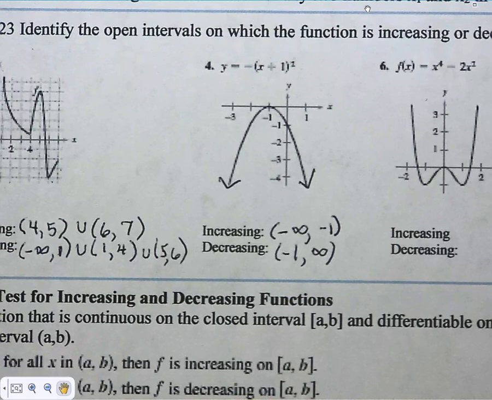But if you put a bracket, I wouldn't count it wrong. Some books do have brackets. Another reason it doesn't make sense to have a bracket is if you had a bracket on negative 1, you'd be saying that it's both increasing and decreasing at negative 1. In my opinion, that doesn't make sense. So I'm going to use parentheses on those intervals.